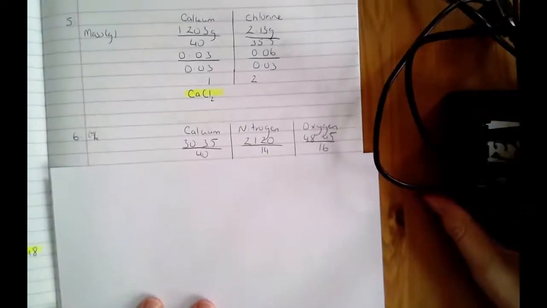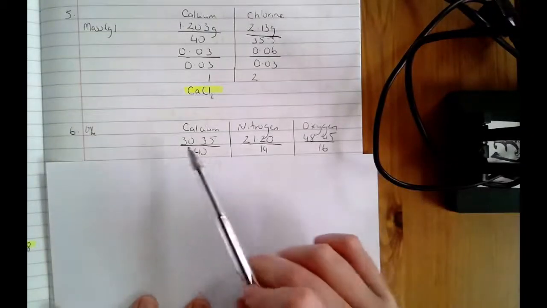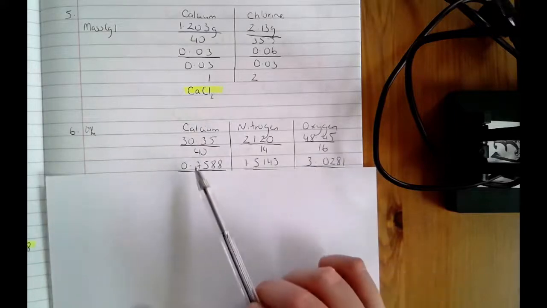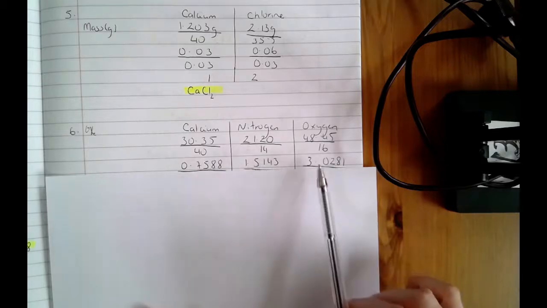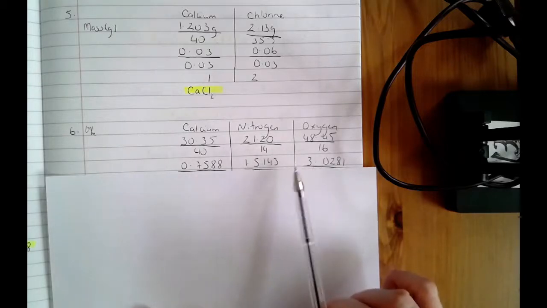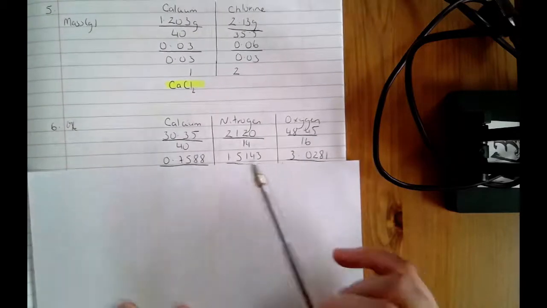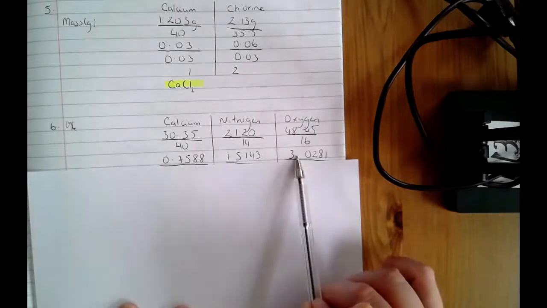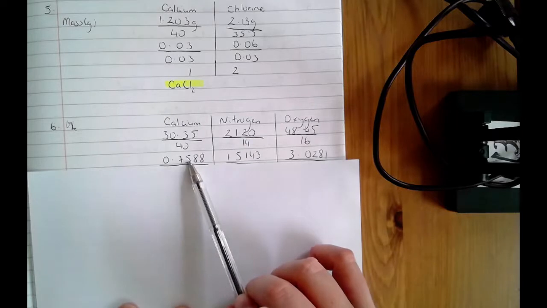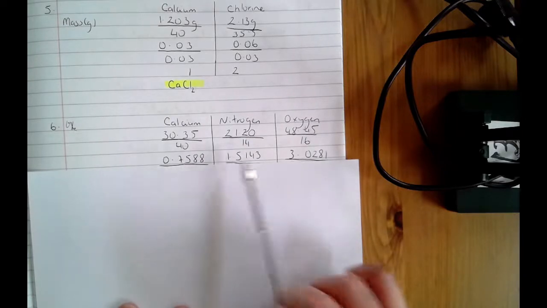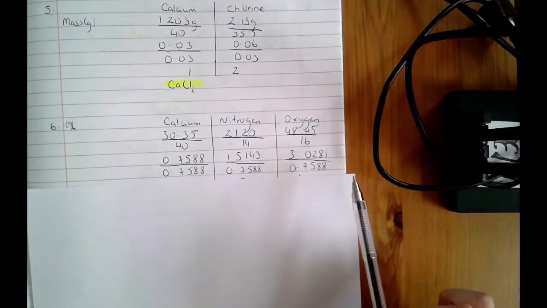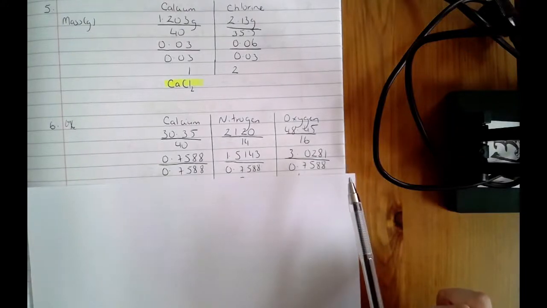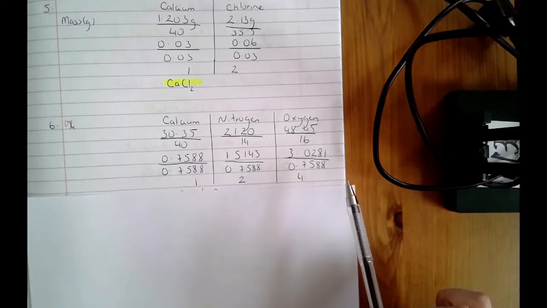And just as above, I divide. Okay? So when I divide, these are the 3 numbers that I get. And again, I've now got 3 numbers that all have decimal places. I need to make these whole numbers. And to do this, I look at my 3 numbers and I ask myself which is smallest. 0.7588 is the smallest of the 3 numbers. So I divide all of them by 0.7588. When I do this, I get 1:2:4.